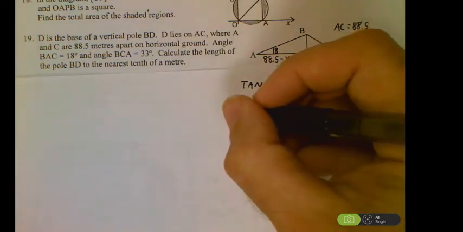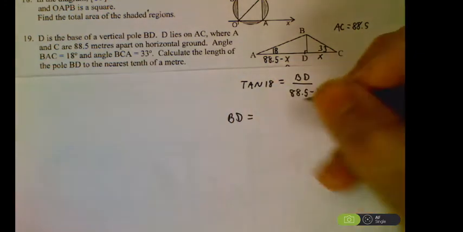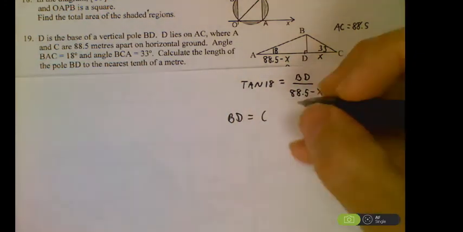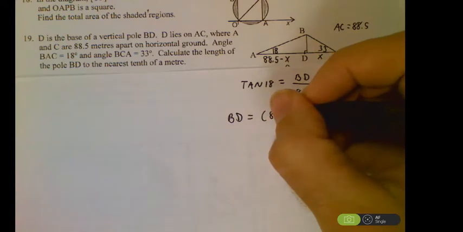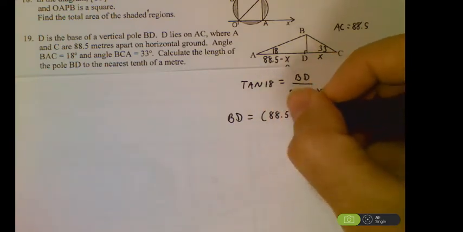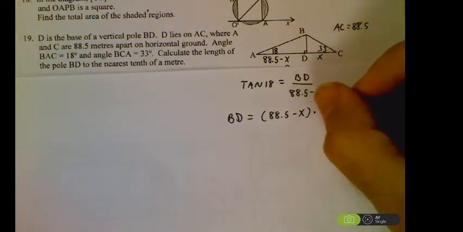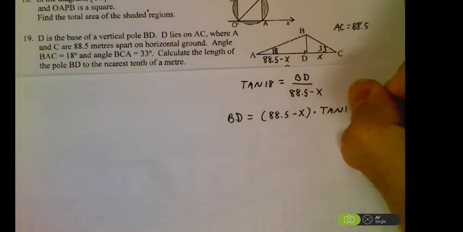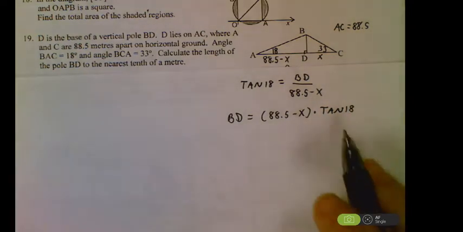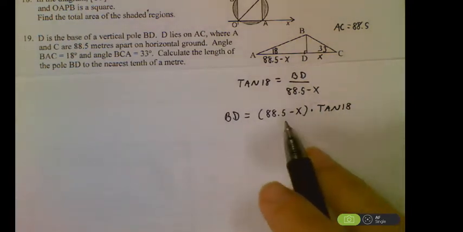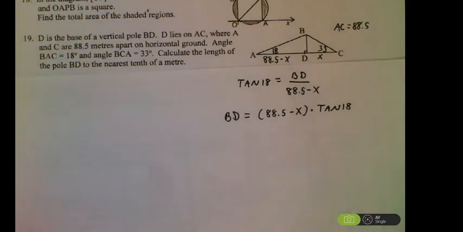So we can now say that BD is equal to 88.5 minus X times the tangent of 18, which you could obviously put into your calculator and distribute if you want to do that. You could do that at any point.